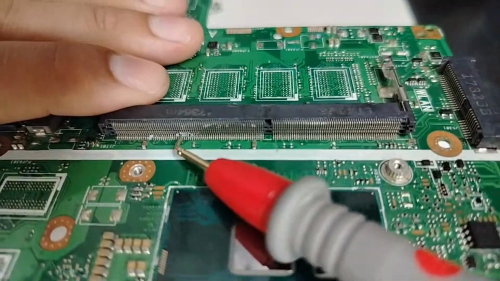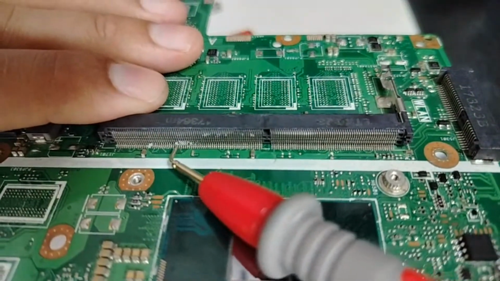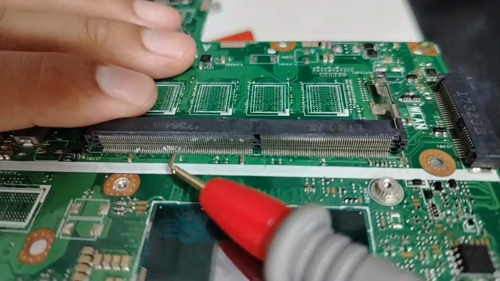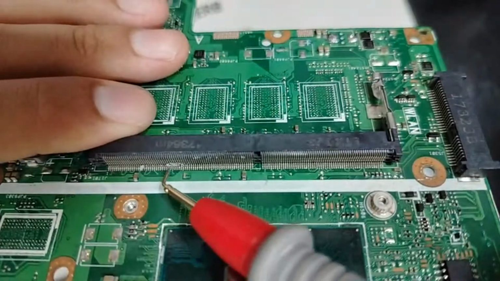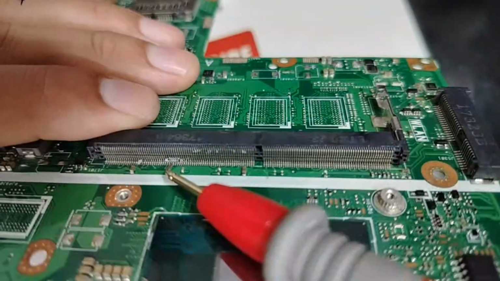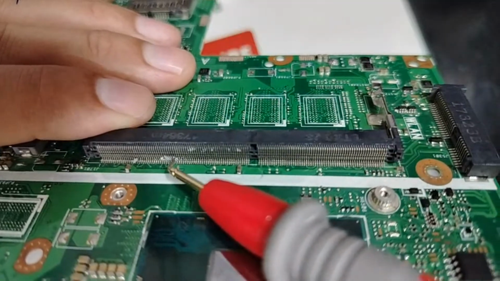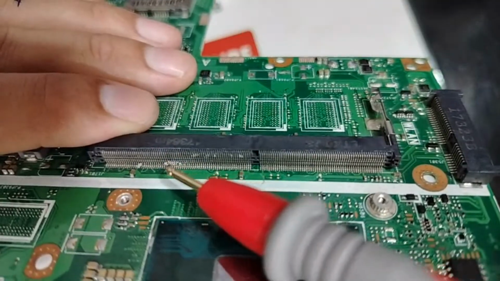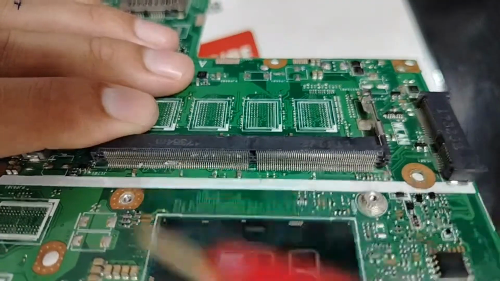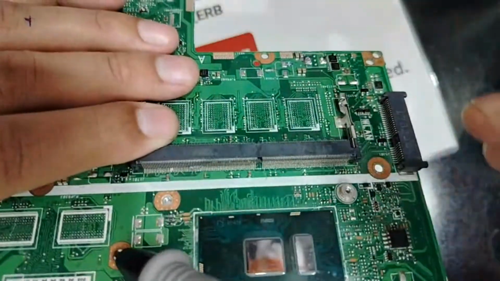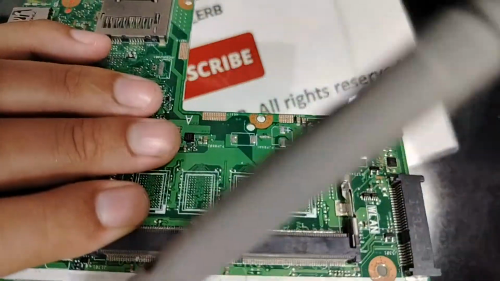Okay, do you see, guys? This could be, this made a short. Here is the short problem. Okay. Here we have damaged pins. We have damaged pins over here, guys. Means the short could be here. Let's even check one probe in the ground and check using the multimeter.